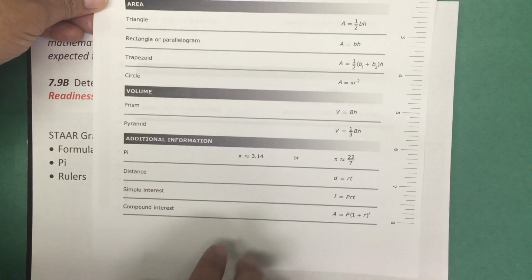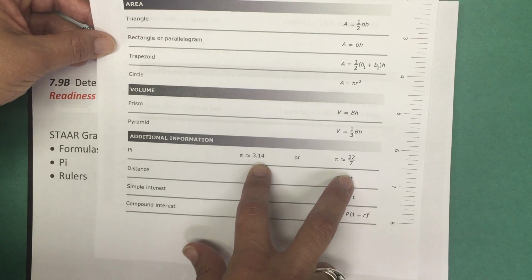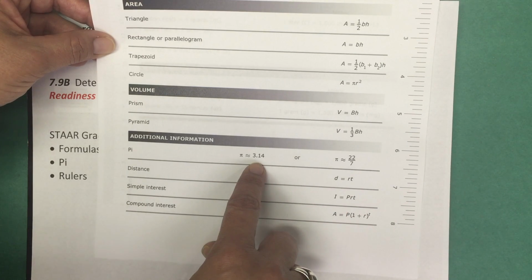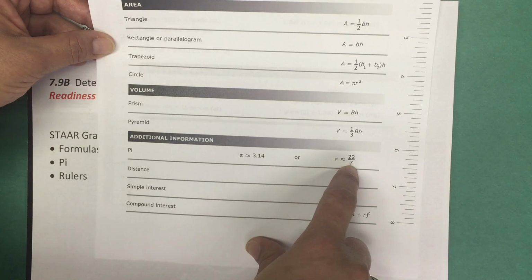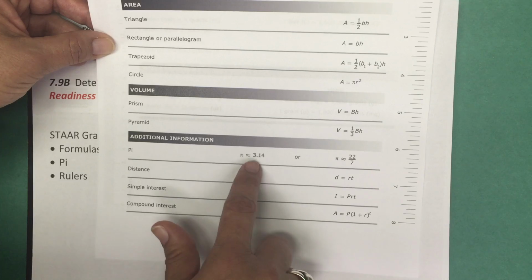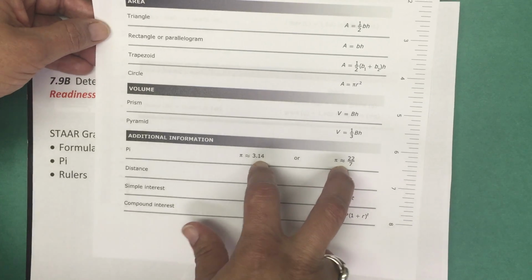Under additional information, for pi, we are given two approximations. One is a decimal approximation of 3.14, and then there's a ratio of 22/7. So the students may use either one of these values when working with pi.